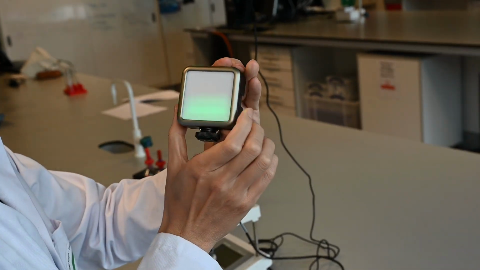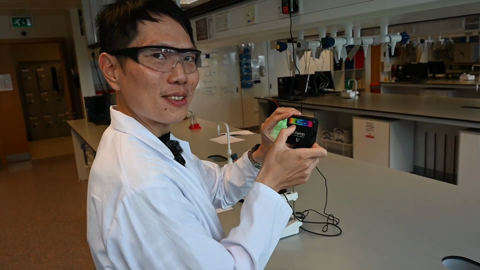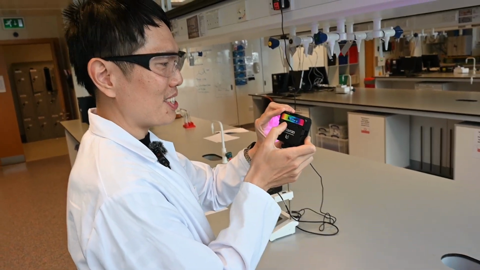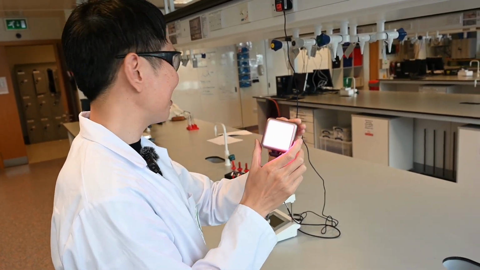Green flash. Why are we interested in colors? Philip, do you know? I actually don't know. Why are we interested in colors? Because it's about today's experiment. It's about color, right? Come on in.